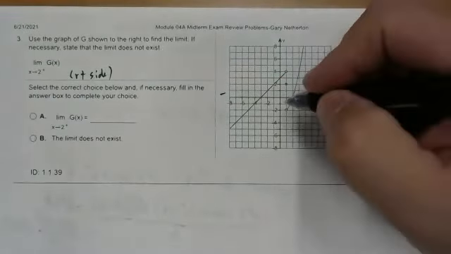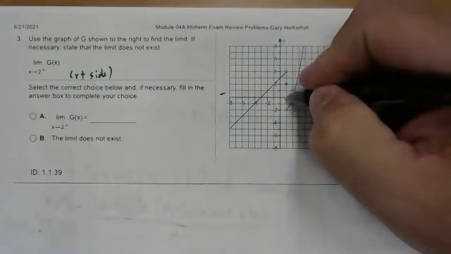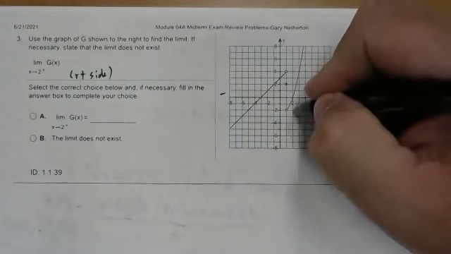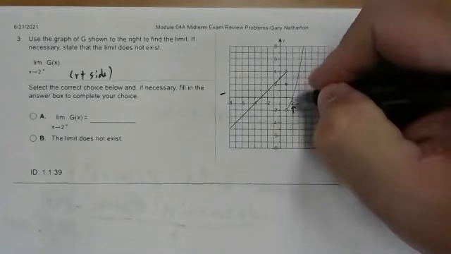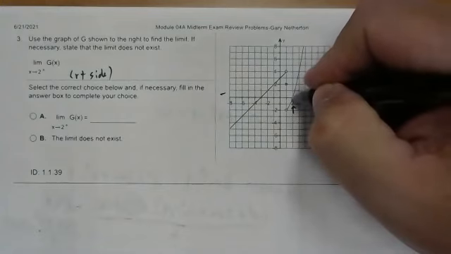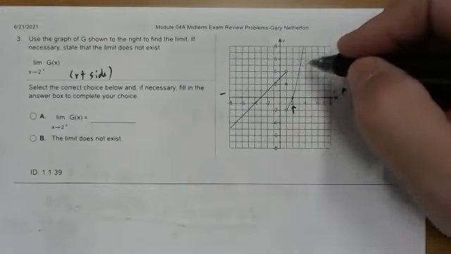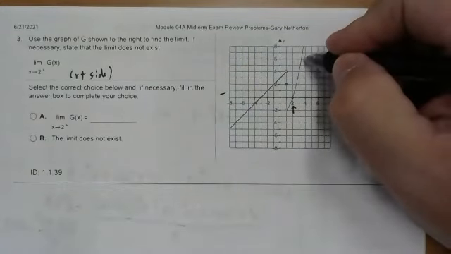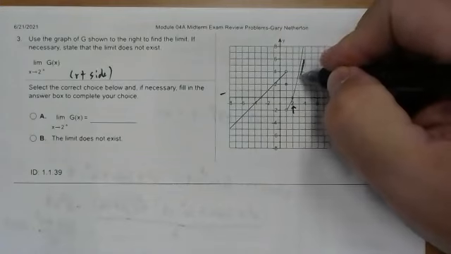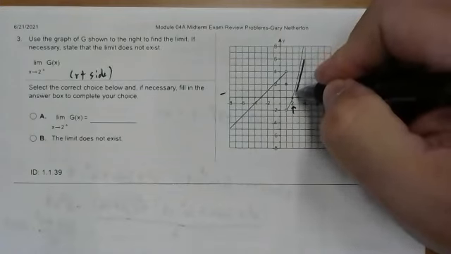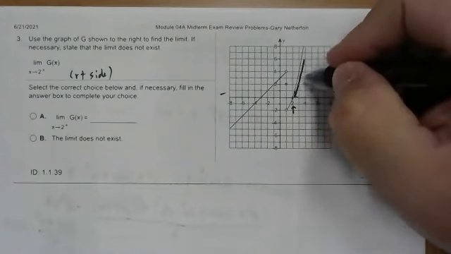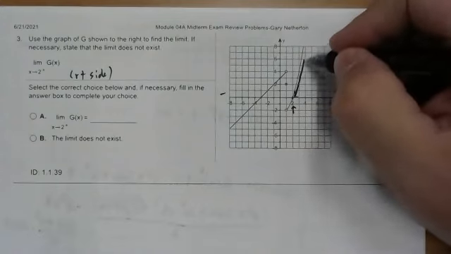When I was doing this problem before, I was looking here, but that's not here. X is 2 is right here. So we're looking at this value right here. And it says, the limit means as you move along the function, as x gets closer and closer to 2 from the right-hand side, what is the function approaching?